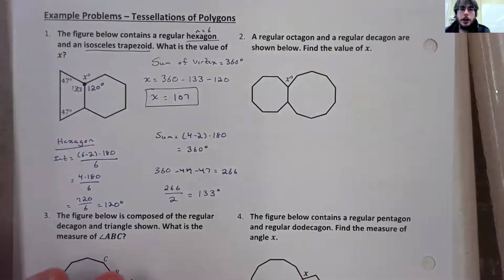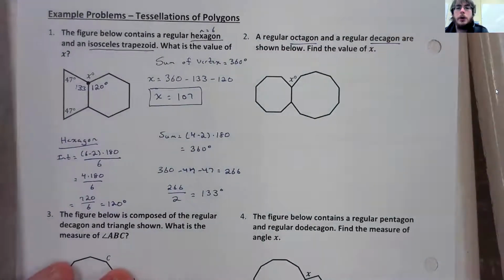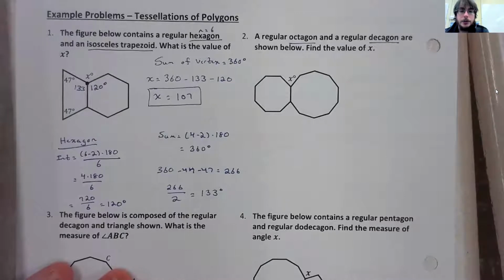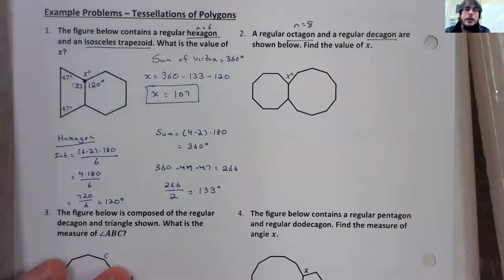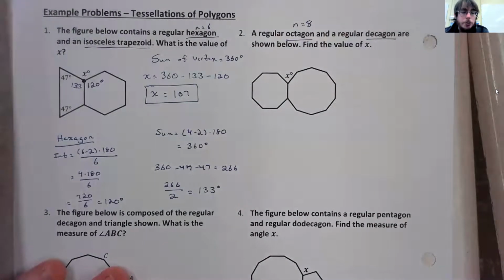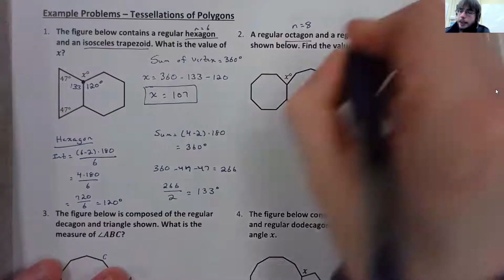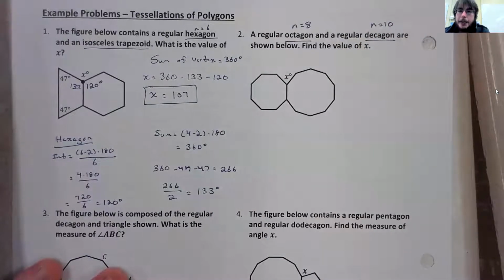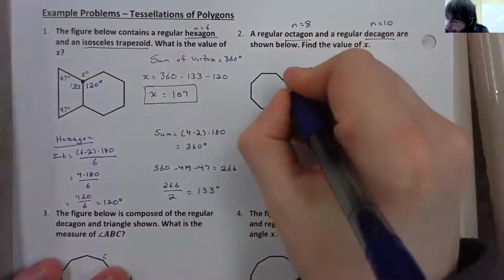Number 2 says a regular octagon and a regular decagon are shown below. Find the value of x. So a regular octagon has 8 sides. Remember octopus, 8 legs, 8 sides. And a decagon has 10 sides. Remember decade. So we need to find these two interior angles before we can find x.